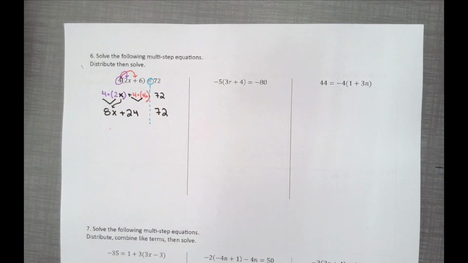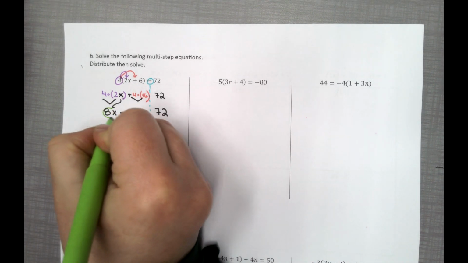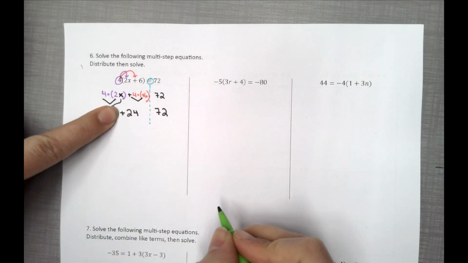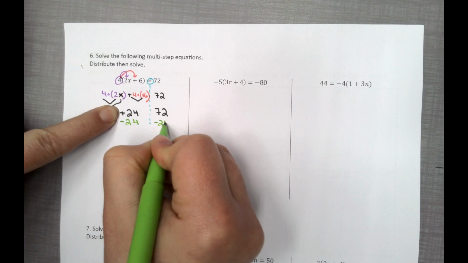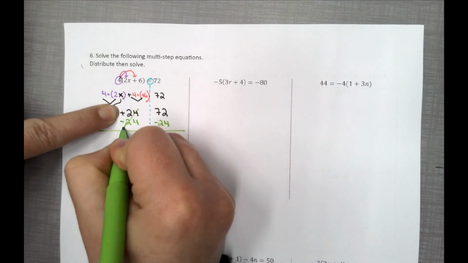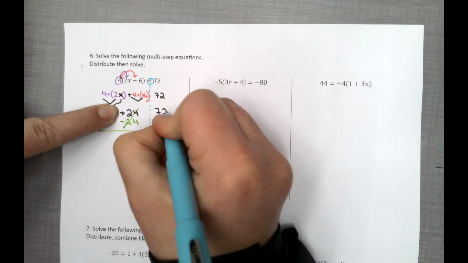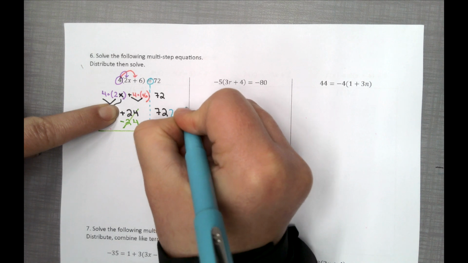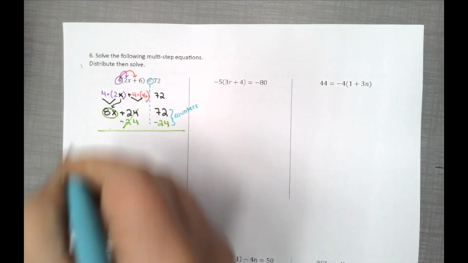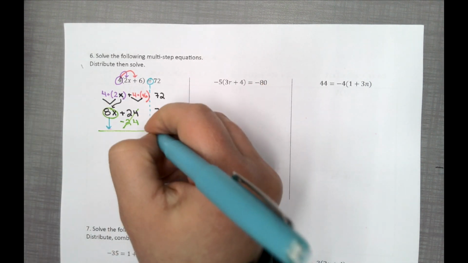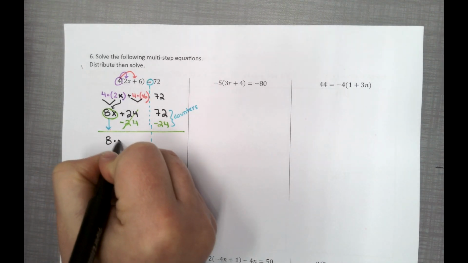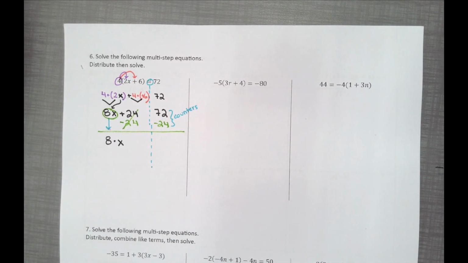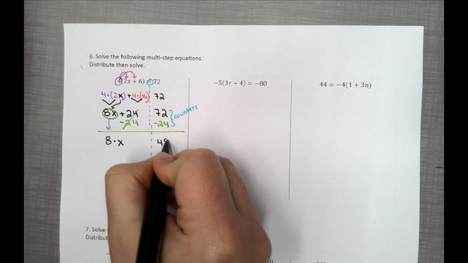After you distribute, then you're going to circle the term with your variable, cover it up. I get 24. I'm going to subtract 24, subtract 24. Here on this side, these are counters. You can always use counters. You can also use your fingers. Bring down the 8 times x. And here if we take 72 minus 24, that gives us 48.